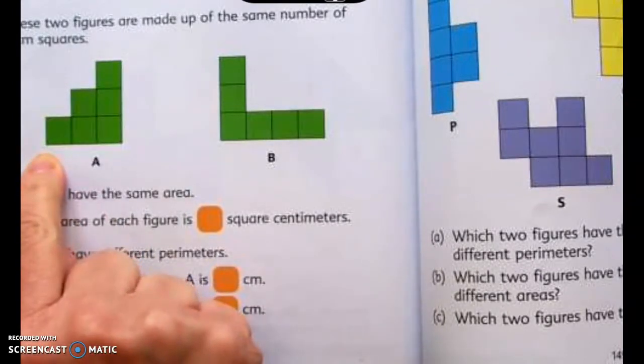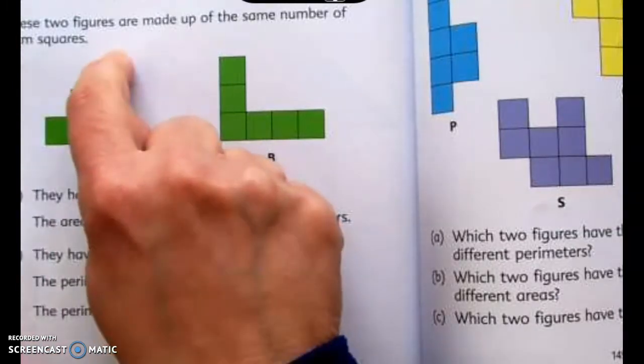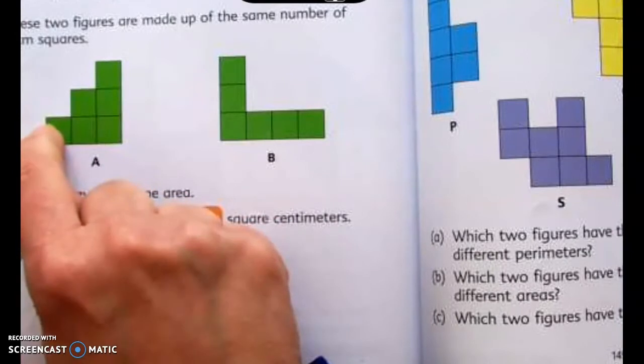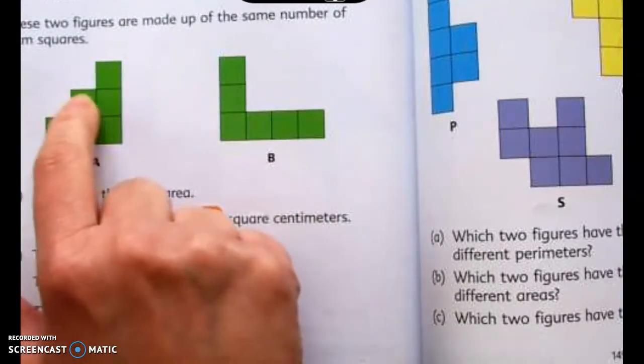Let's figure it out. Let's find out A. We're going to start at the bottom and work our way around. 1, 2, 3, 4, 5, 6, 7, 8, 9, 10, 11, 12. That one has a perimeter of 12 because remember, you count both the bottom and the side each time.